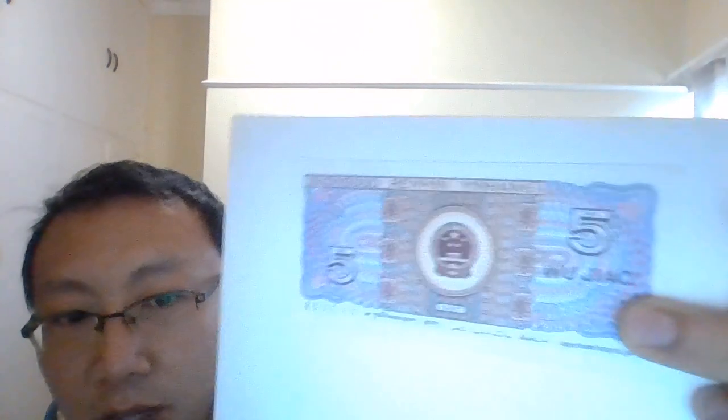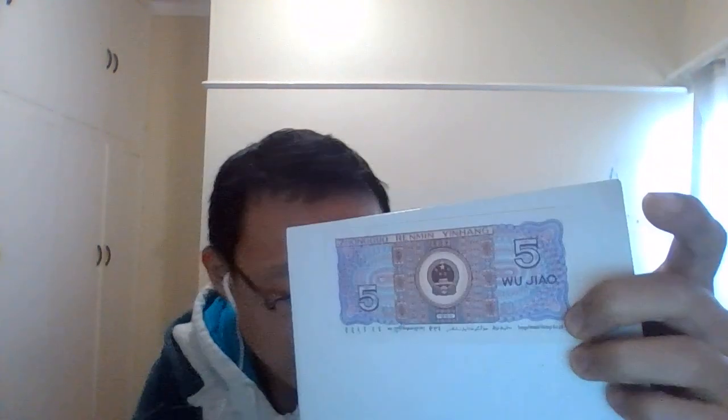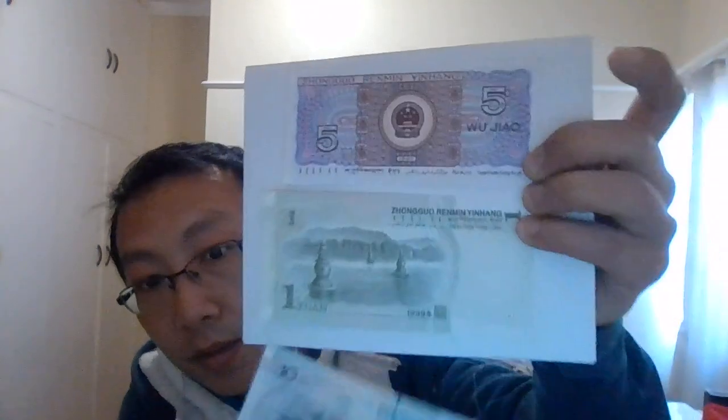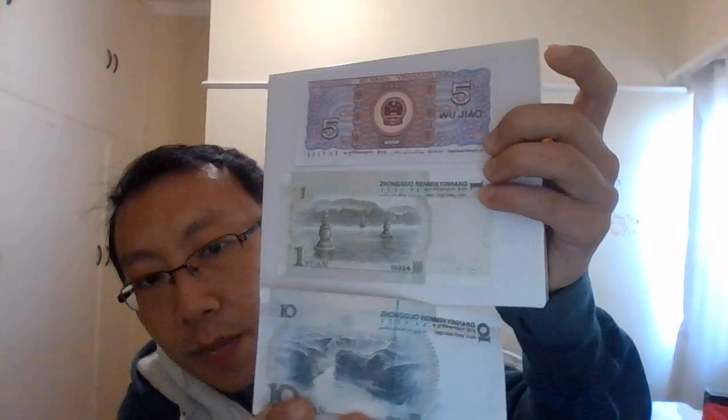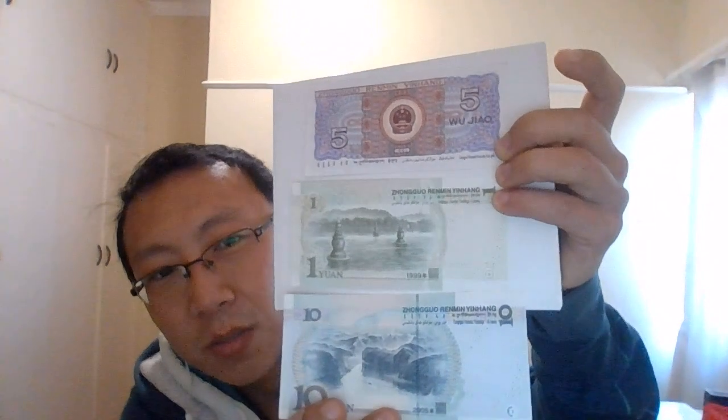And then at the back, this is completely different. The color is essentially a purple to red, and you can see there's no sceneries. It just has the big Chinese symbol in the middle of it. So if you compare that to the other note, which had sceneries, this is just one big stamp of the Chinese symbol. Yeah, you can see the color is much brighter.